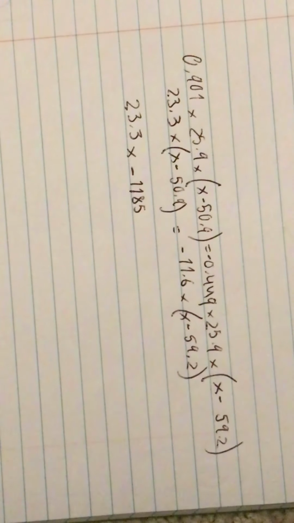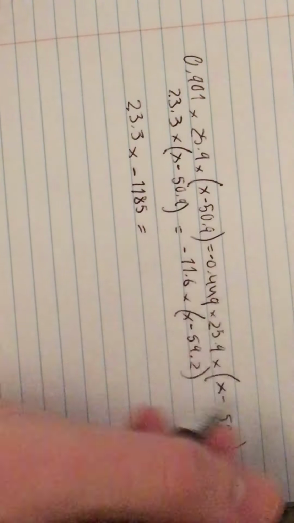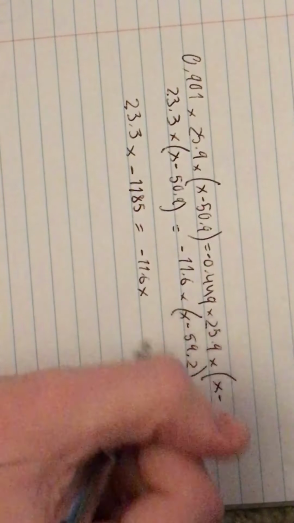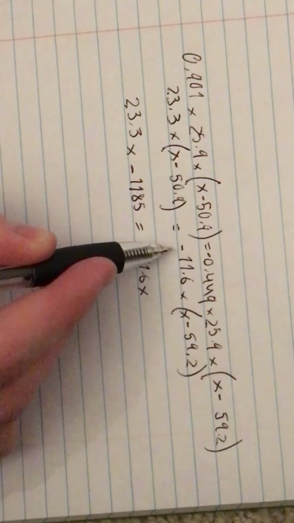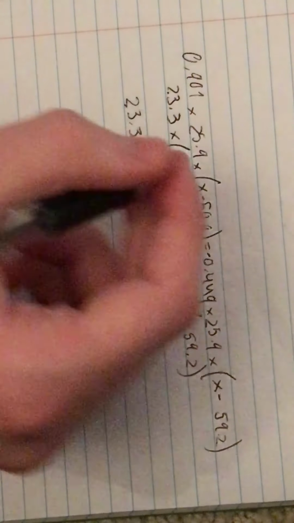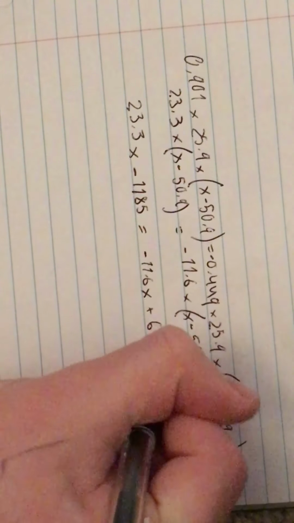We'll just do 1185 to round up. That's going to be on the left side. Then on the right side, you're going to get negative 11.6x. And then negative 11.6 times negative 59.2 is going to be 686.7. And that's going to be positive because it's a negative times a negative.